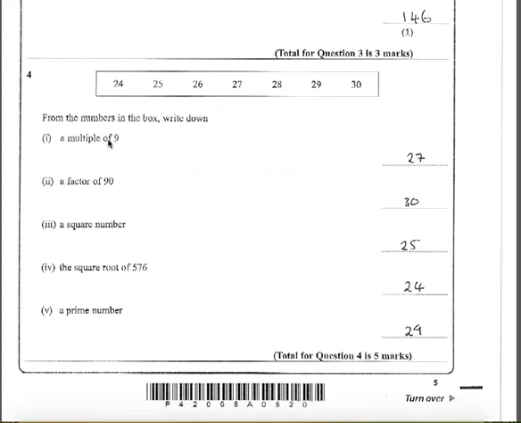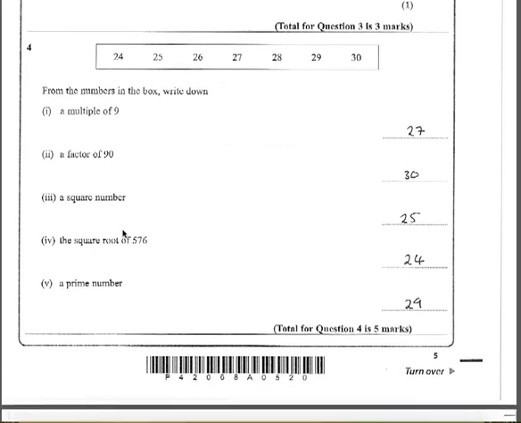Write down a number which is in the 9 times table, a number which divides into 90, a square number. Some people still confuse square numbers and cube numbers. 1 squared is 1, 2 squared is 4, 3 squared is 9, and so on. 5 squared is 25. 3 cubed, 3 times 3 times 3 is 27. That was the mistake people made.